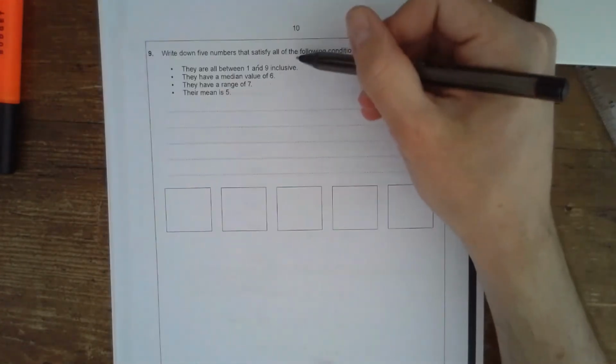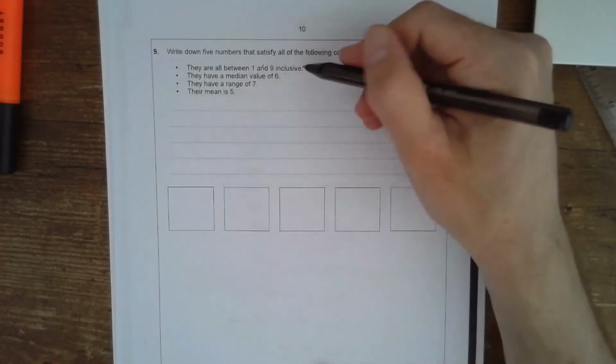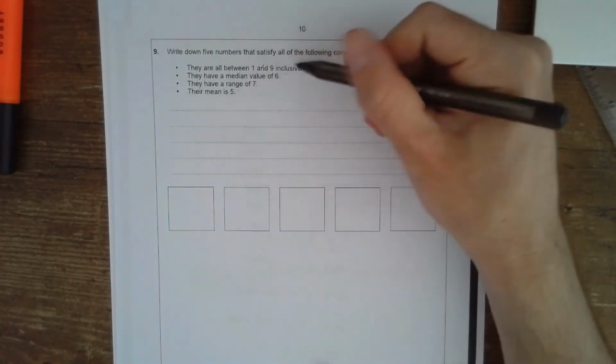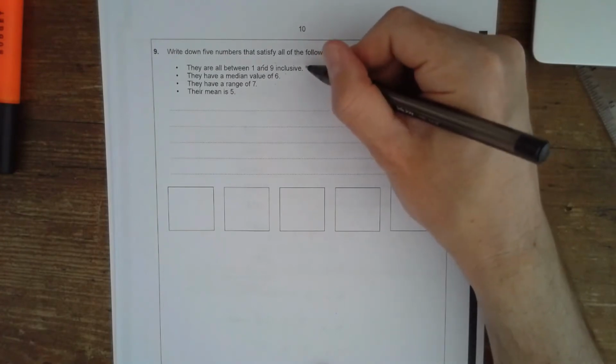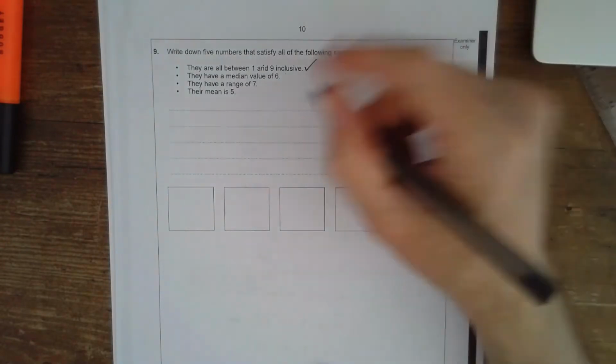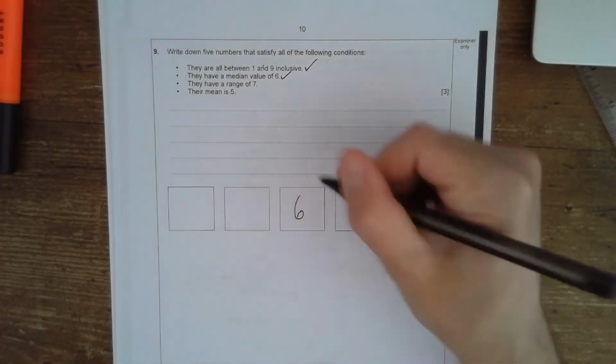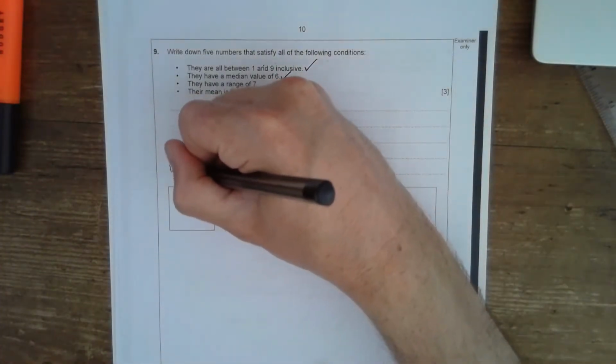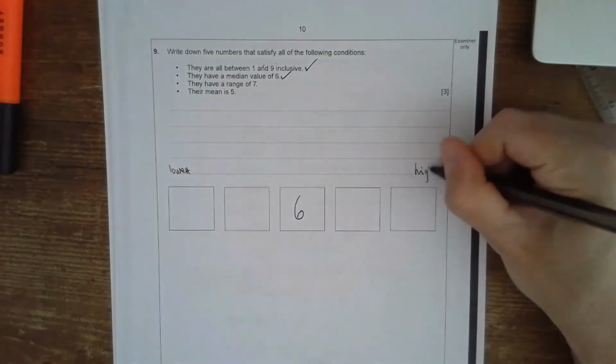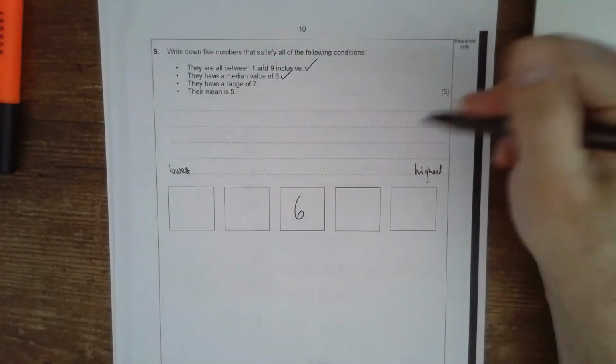Now, if we start working through these bullet points here, we can start to put numbers in. They can be all between 1 and 9, including 1 and 9. Okay, so they can't be double digits. It has a median value of 6. Well, that one has to be 6. Now, this one must be the lowest, and this one must be the highest. Median means the middle number must be 6.